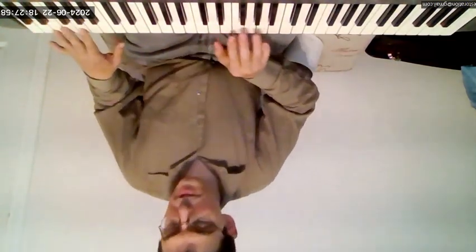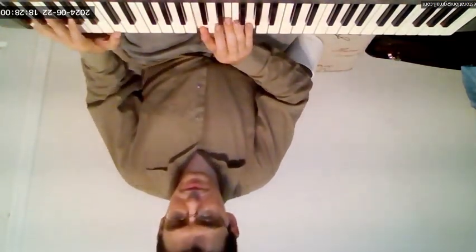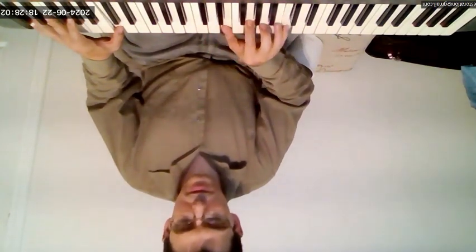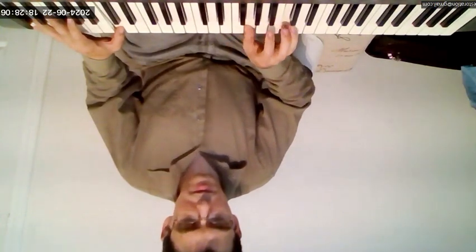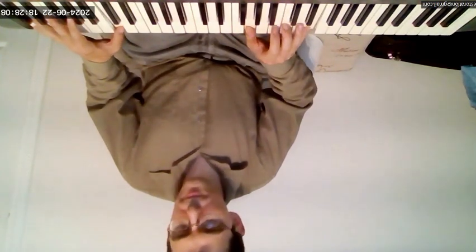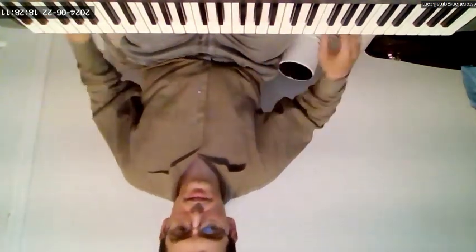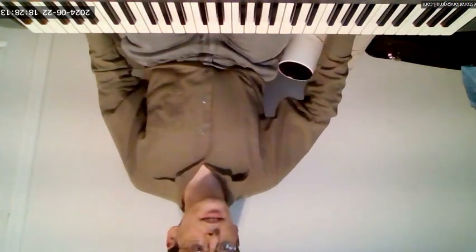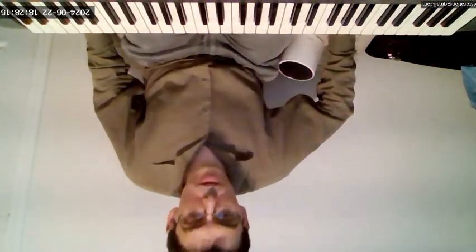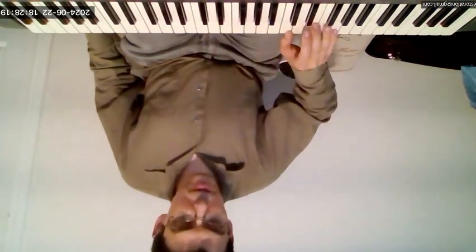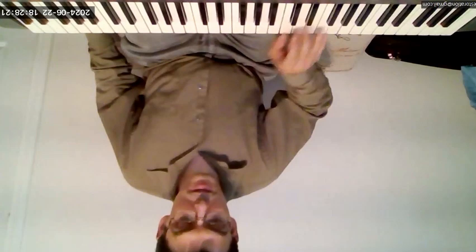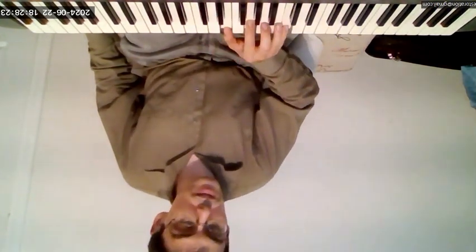Okay, so for example, that's one thing you can do if it stays on the same chord for a long time in a song. I already talked about being able to jump to different octaves, but you can also switch to different inversions.